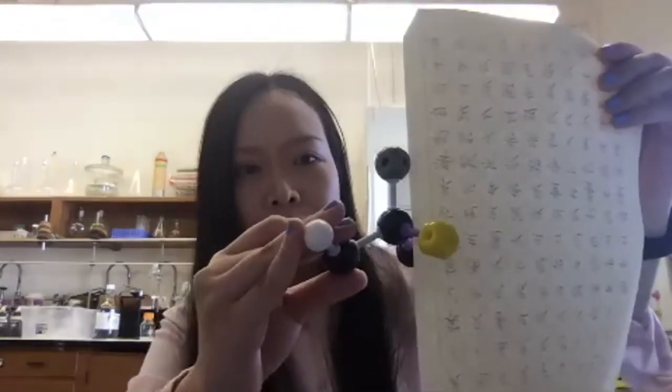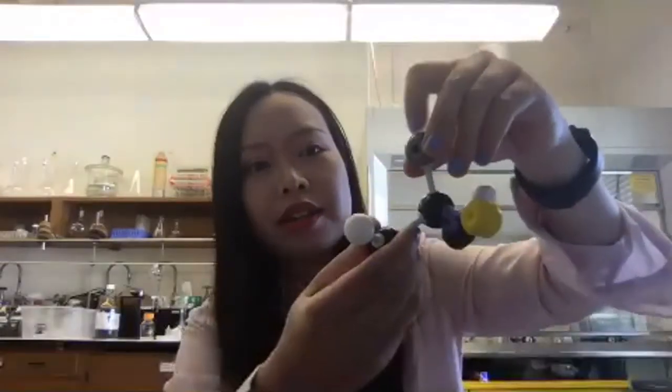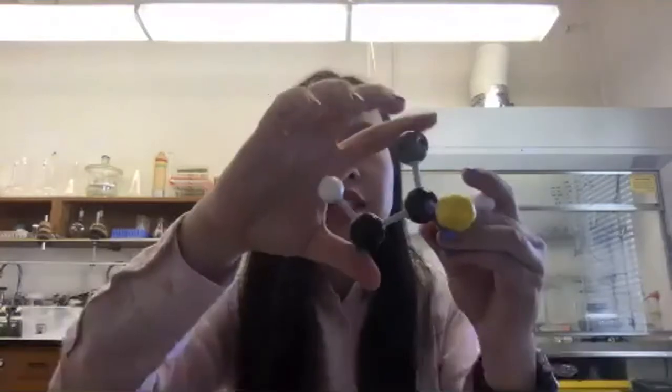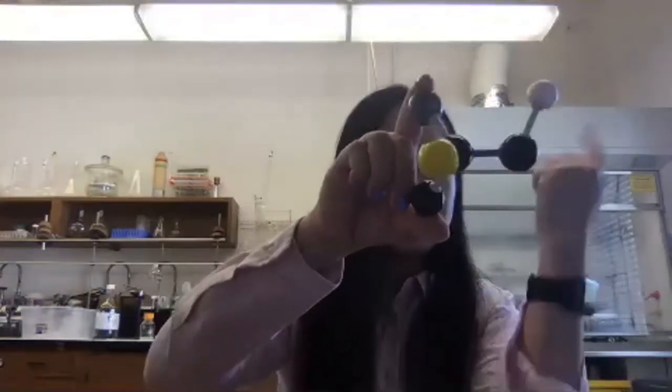So when we are talking about wedge and dash, the yellow atom is in front of the paper, whereas on the other side of the paper there is another one. So that's what we mean by dash in and wedge out. That's in the plane that my hand is in. And on the plane of my hand, there's a gray atom and a black atom, so these 2 are on the same plane. The yellow one is out, and this black one with a hydrogen is in.